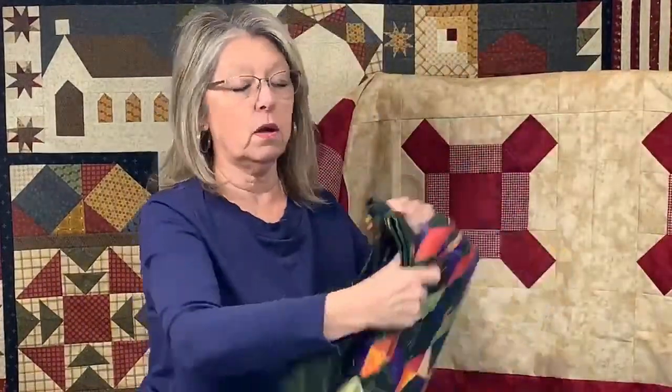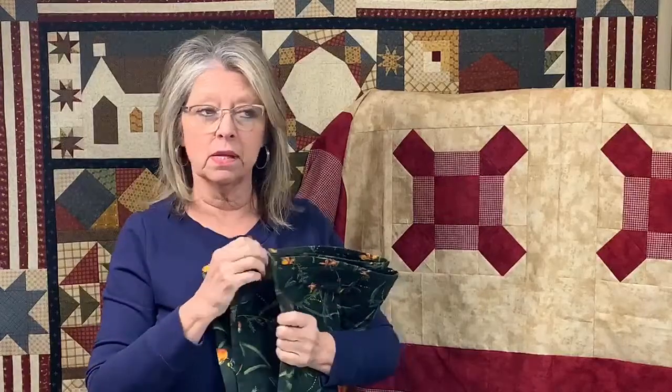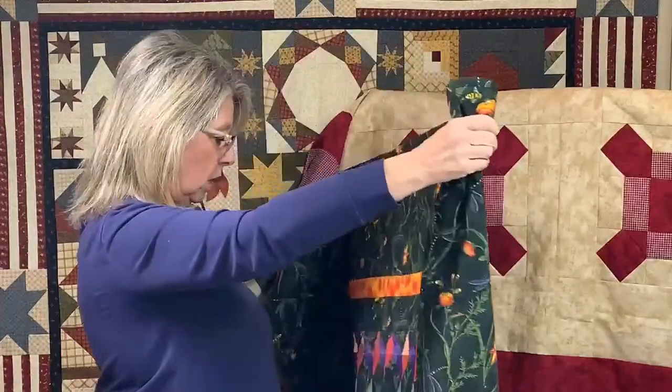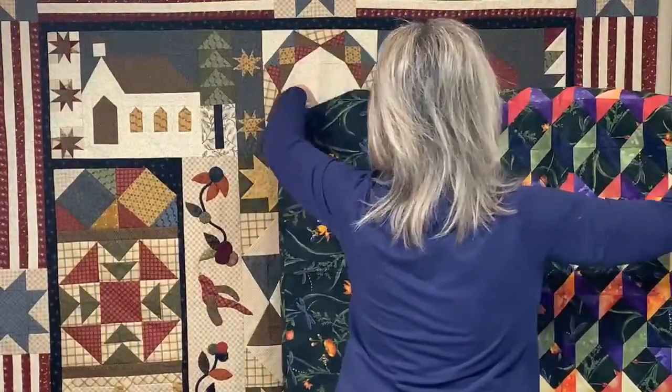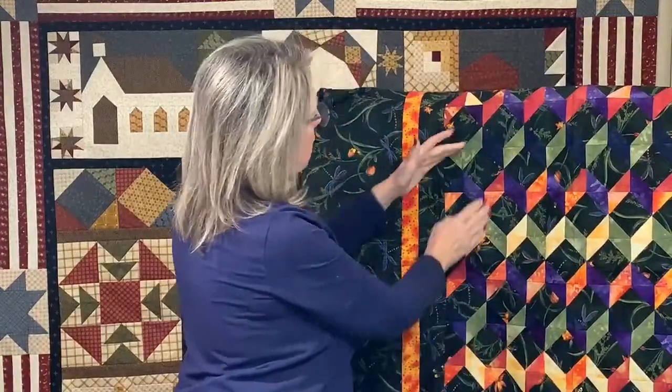Now this one is called Tumbling Blocks, and Tumbling Blocks is all made with option 1. A tumbling block quilt, if you're new to quilting, is diamonds and Y-seams and set-in pieces, and really a hard quilt to make. But now that you know the option 1 of the square and a square system, you can make your tumbling block quilt.